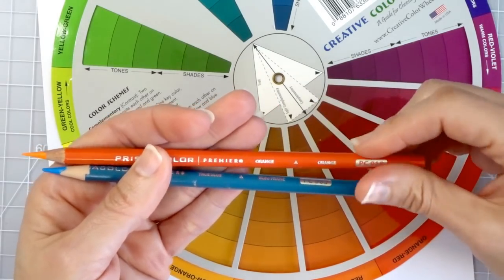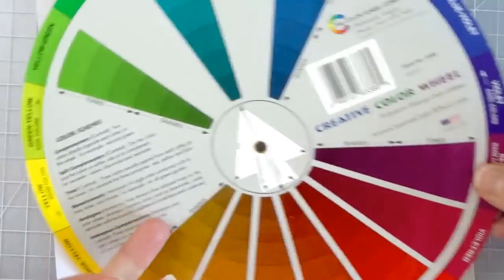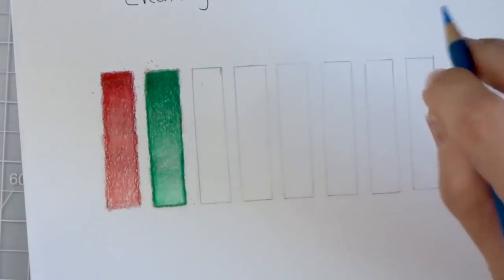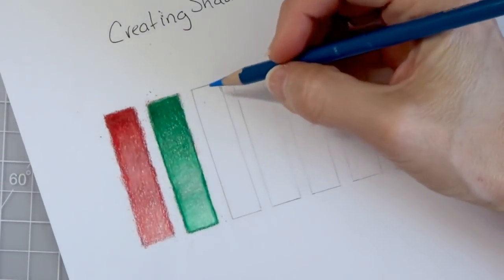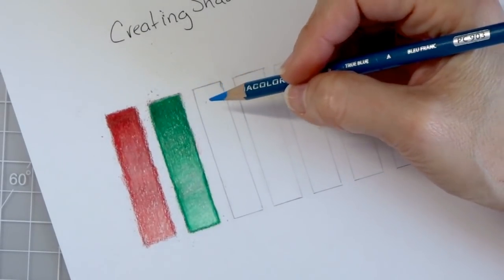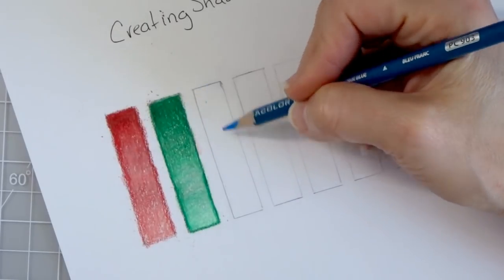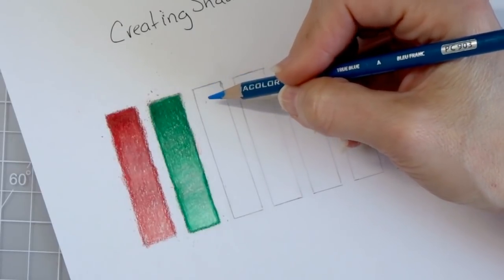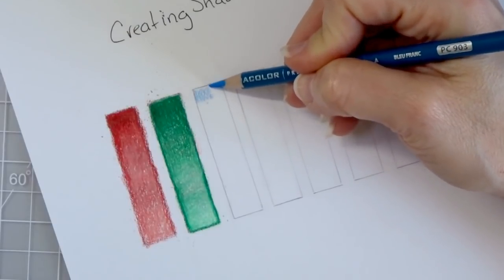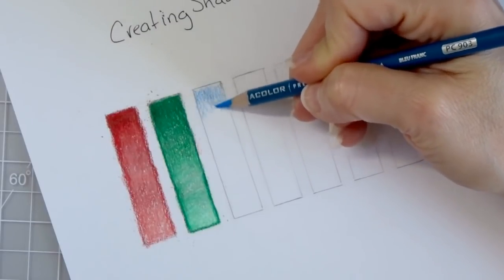With the Prismacolors, it was very easy to choose the orange because they do actually have an orange in the set, but a lot of them have very different fancy names. And so it's kind of hard to determine which is which and what is actually a true color unless you match it up to your color wheel. So I've got my true blue here. Let's go ahead and make the primary color of this one, where we change the value scale, the orange. So I'm going to start out with my blue, and I'm just going to lay a little bit of the blue at the top.